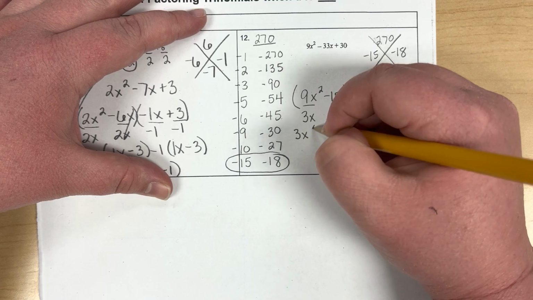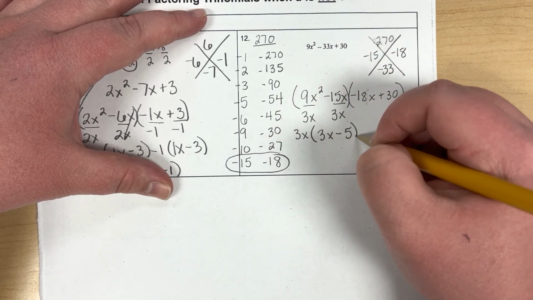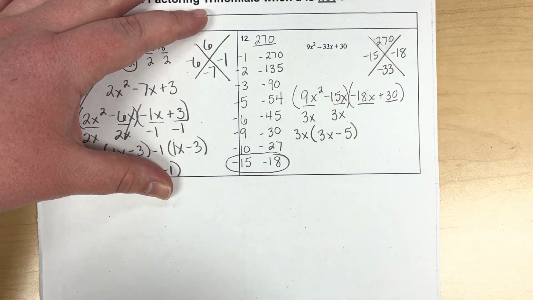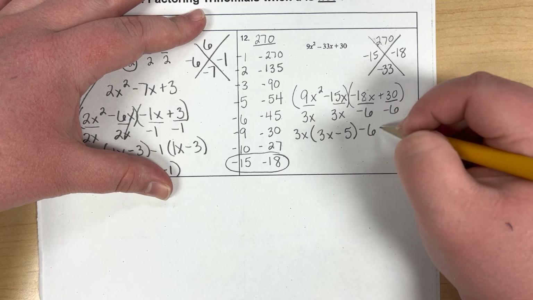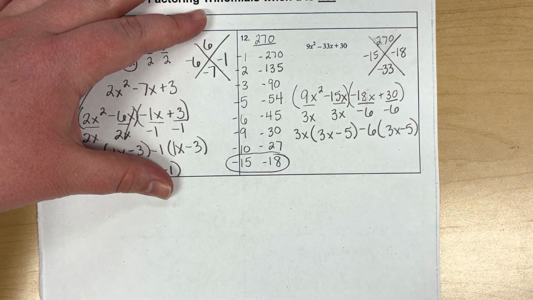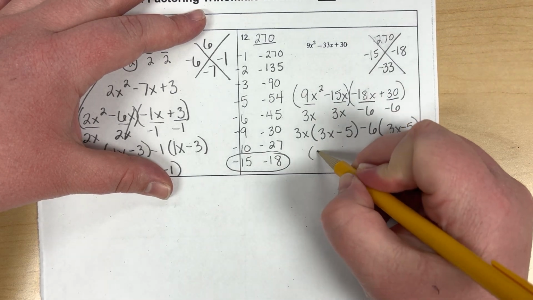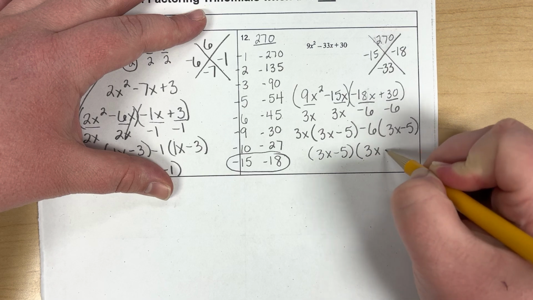And when I divide, I'm going to get 3x minus 5. Over here, the GCF is going to be negative 6. My parentheses match, so I know I have the right GCF. So I'm going to get 3x minus 5 times 3x minus 6.